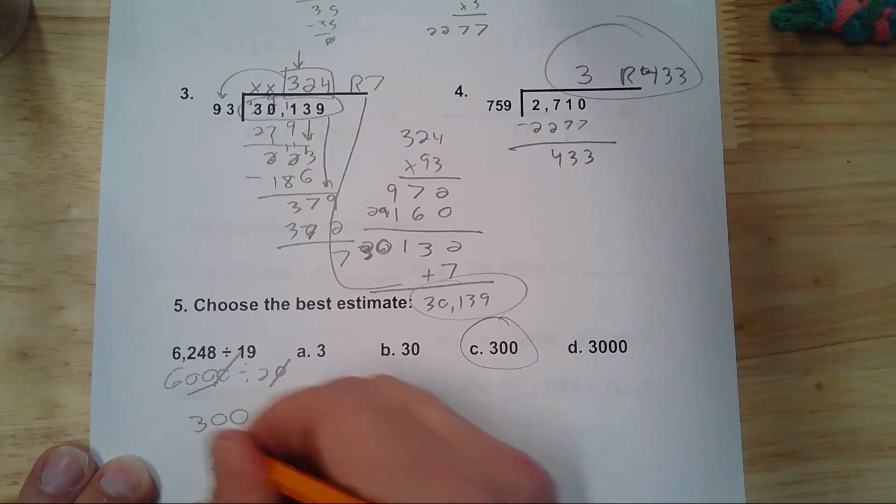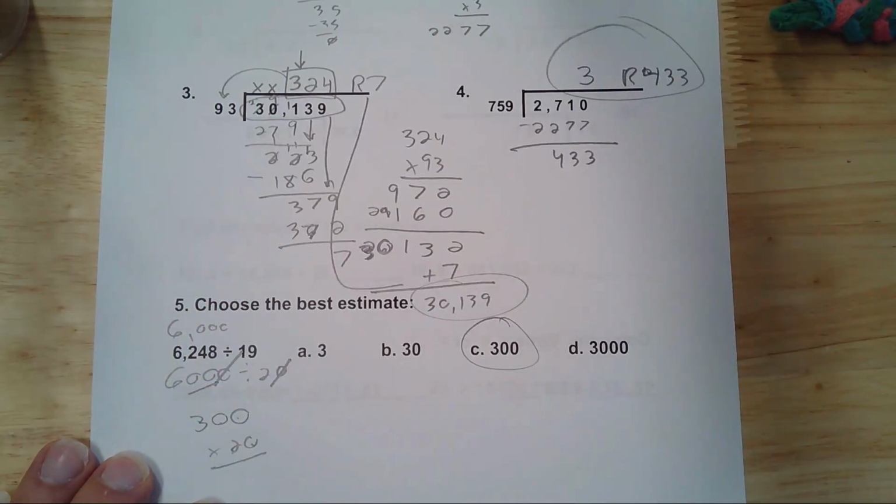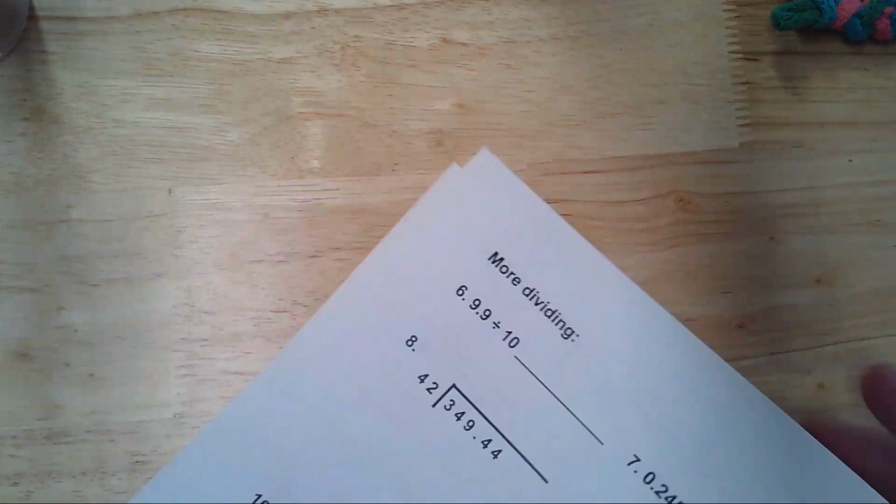300 times 20, 3 times 2 is 6. 1, 2, 3, 1, 2, 3. Yep, 300's the missing number, 300. Good with that? I assumed as much.